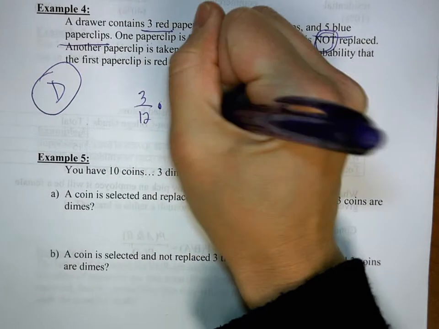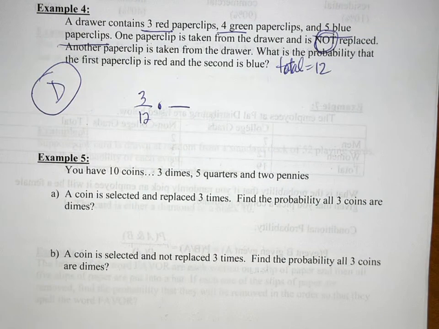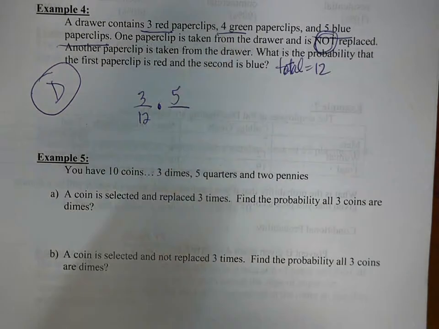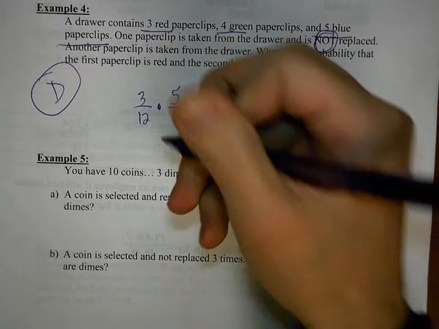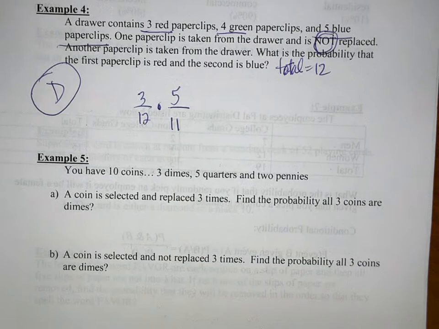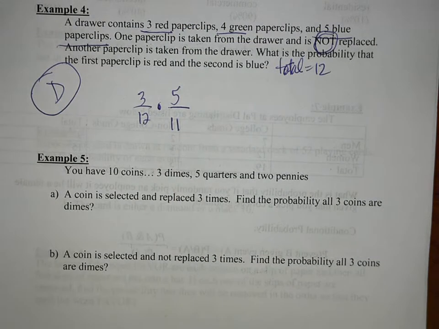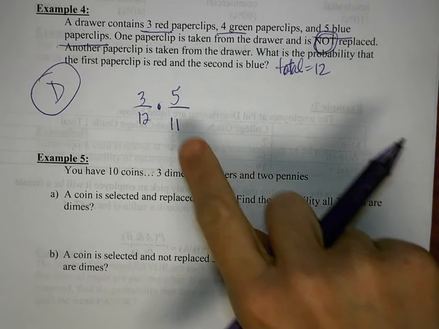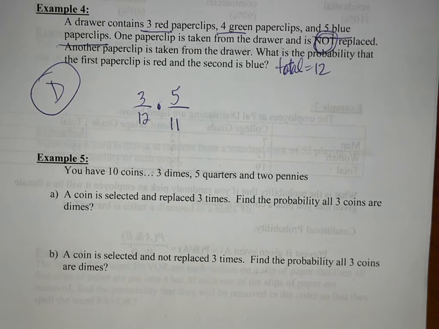We're multiplying. And then how many blues are there? 5. But I took out a red, so what is my total now? 11. So be careful because you need to make sure that you subtract on your total. Okay? We didn't have to subtract on the blue because we took out a red, right? So we still have the 5 blue, but we only have 11. Okay, can anything reduce on this one? Yes, 3 and 12.